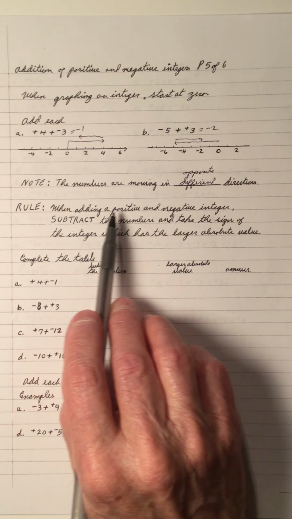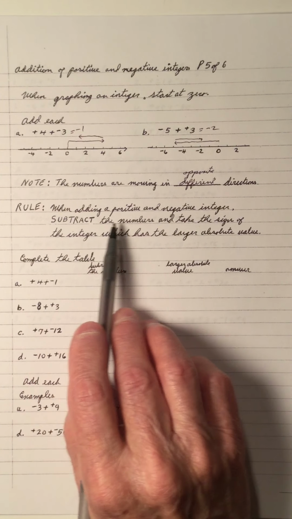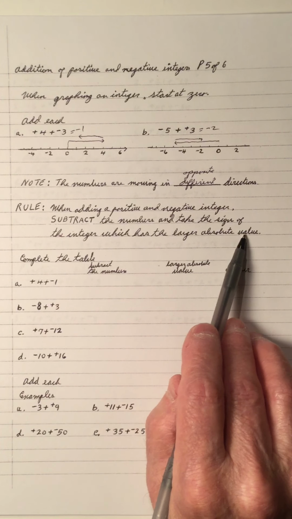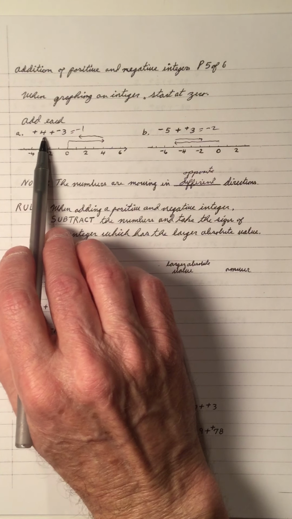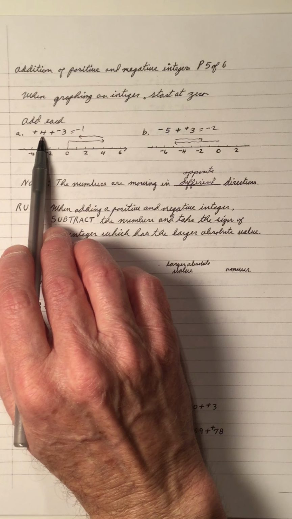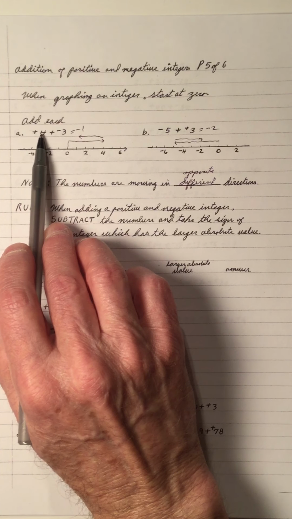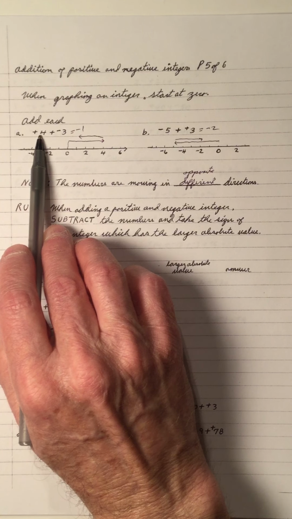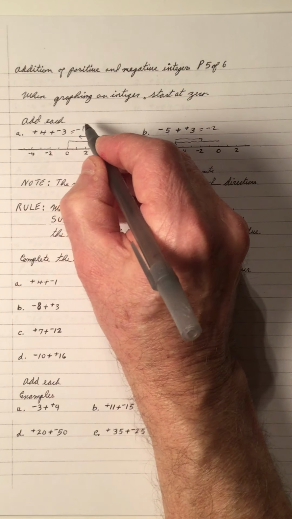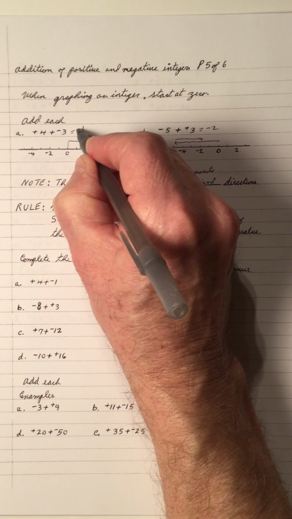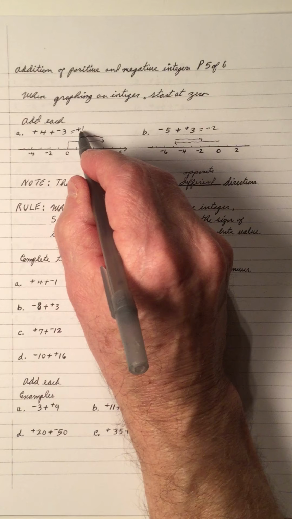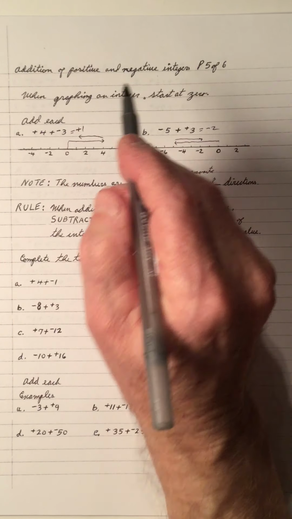The rule: when adding a positive and a negative integer, you subtract the numbers and take the sign of the integer which has the larger absolute value. If you look up here in A, you've got a positive 4 and a negative 3. The larger absolute value is the positive 4. Look at me here. I had a negative 1 there, but that's wrong. It should have been positive 1. Slip of the mind, that happens.